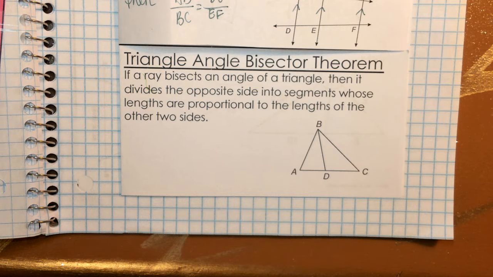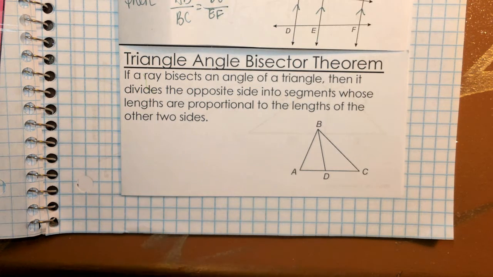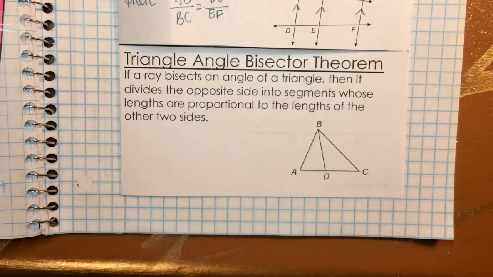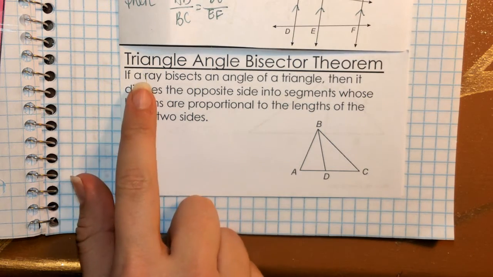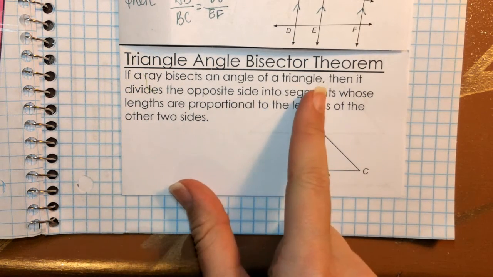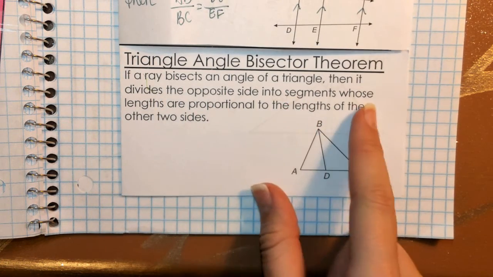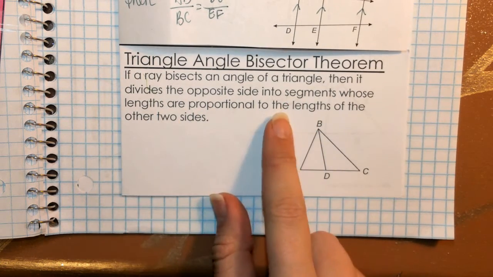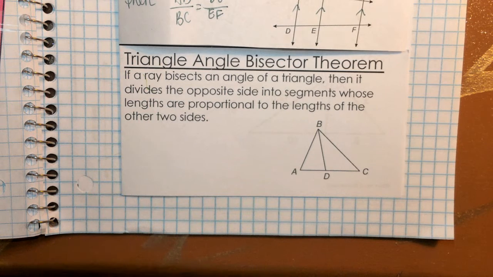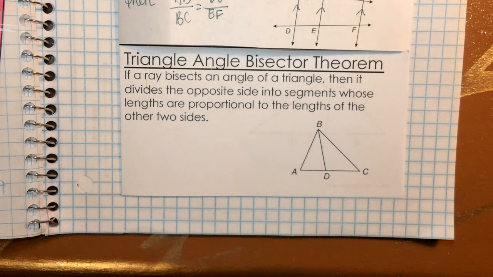Now, if it bisects the angle, that means that you have proportional parts of your triangle. So if a ray bisects an angle of a triangle, right here, then it divides the opposite side into segments whose lengths are proportional to the lengths of the other two sides. Now, what on earth does that mean?